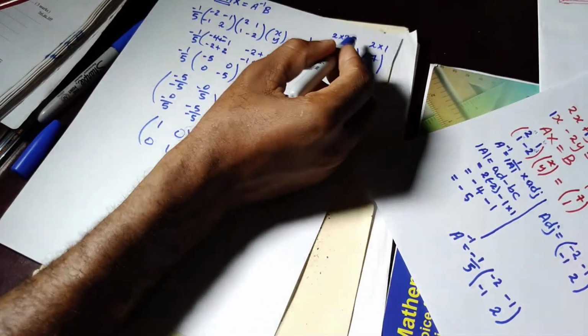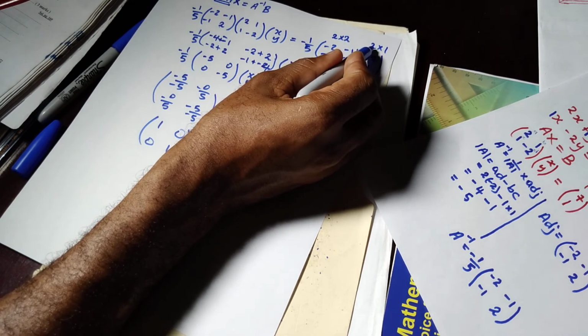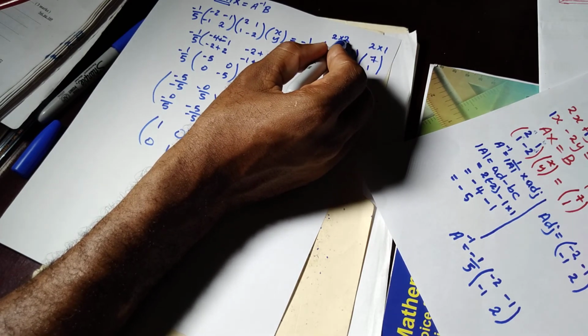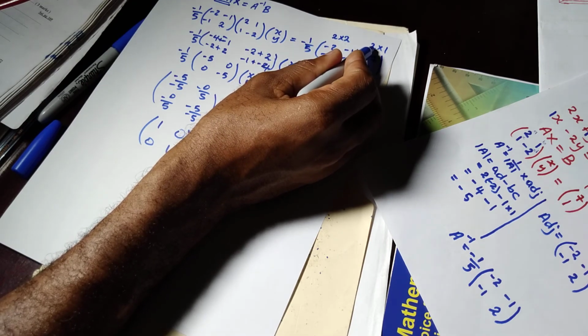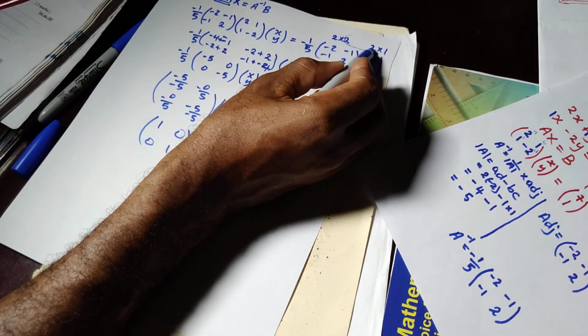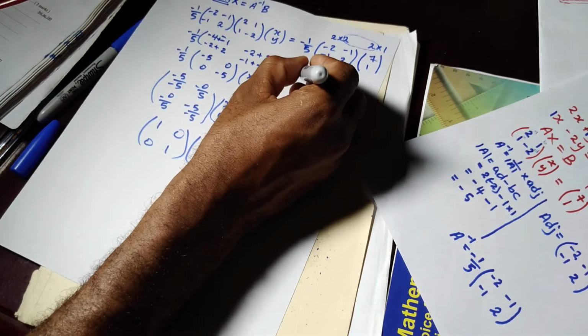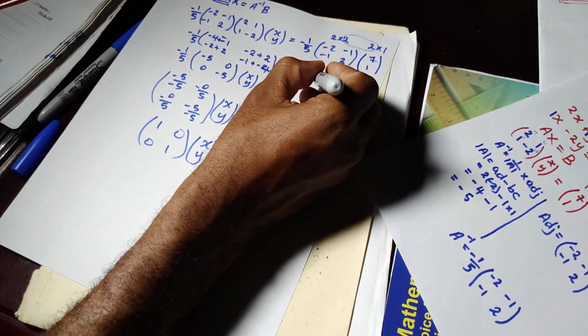You need the number of columns in the first matrix to be equal to the number of rows in the second matrix, so you can multiply them. Once they correspond like this, you can multiply them. They are conformable. So let's put back the coefficient here.